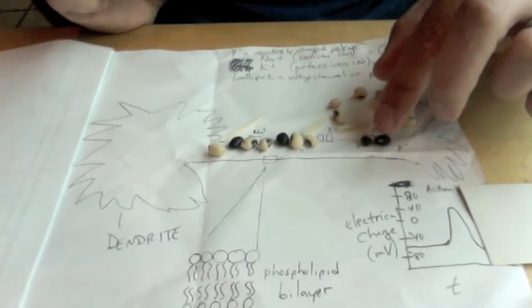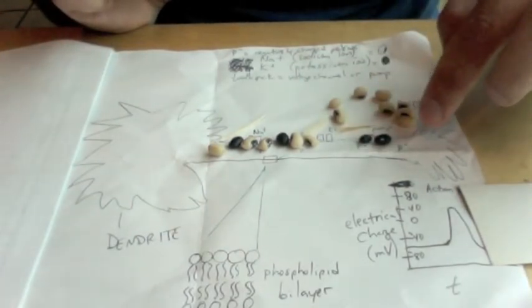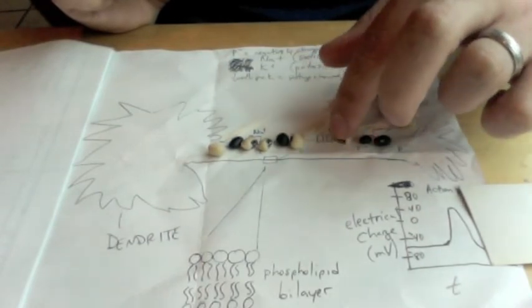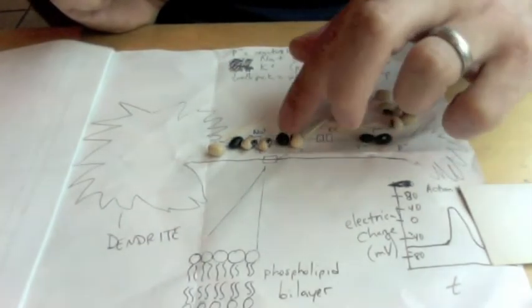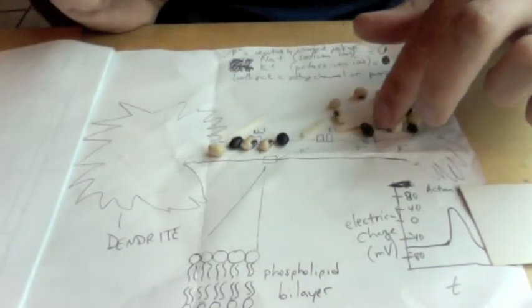Because even though some positively charged potassium ions are coming in, making the inside environment more positive, more and more sodium are being pumped out to create an overwhelmingly more negative environment.